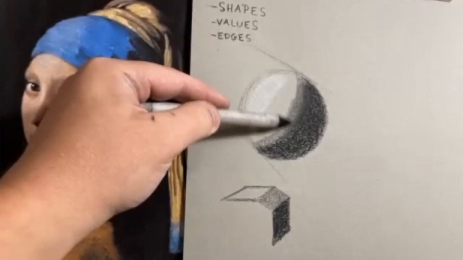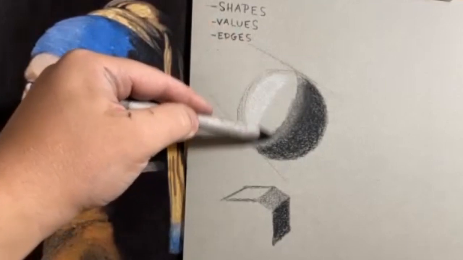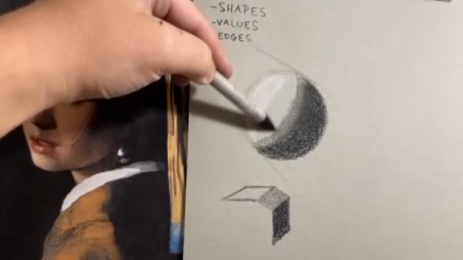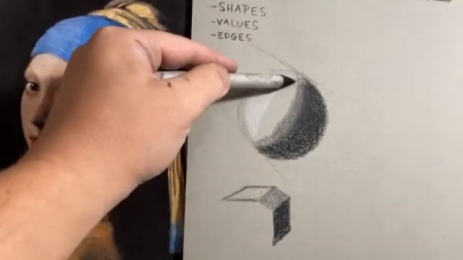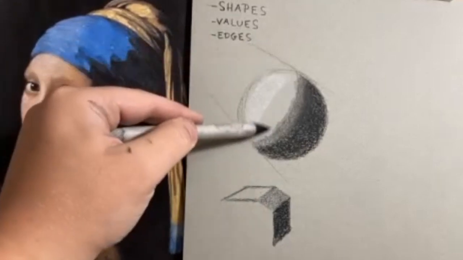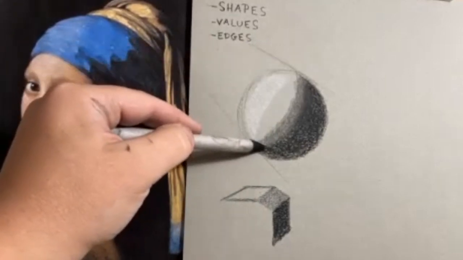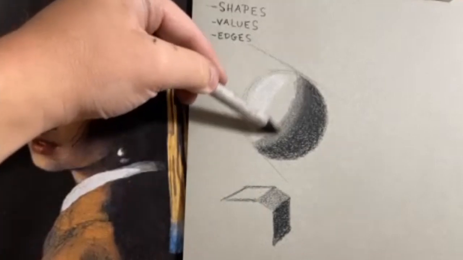But I really was able to more or less map out all of my values just by thinking about my shapes. And I did it pretty simply. I used 4 values. I ended up adding a 4th value, but most of the information that I put into this picture was done with 3 values.